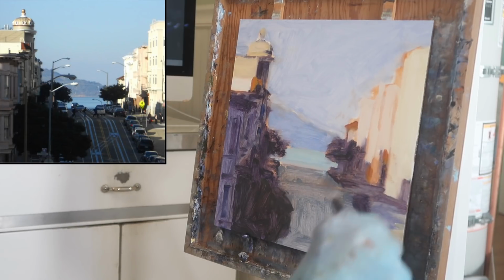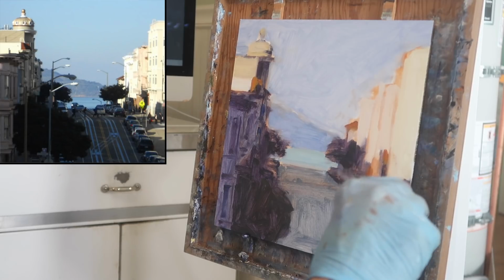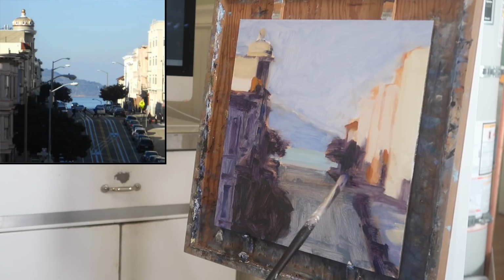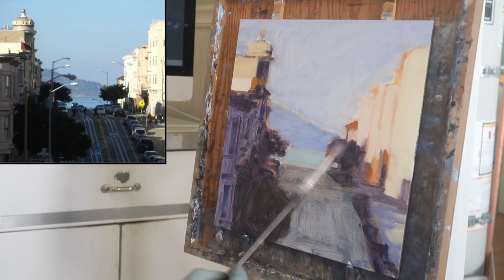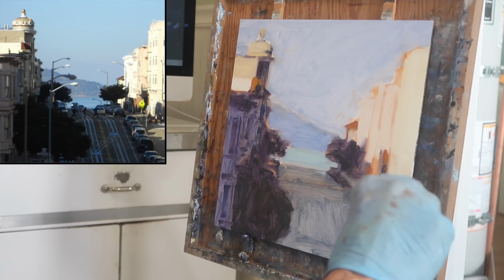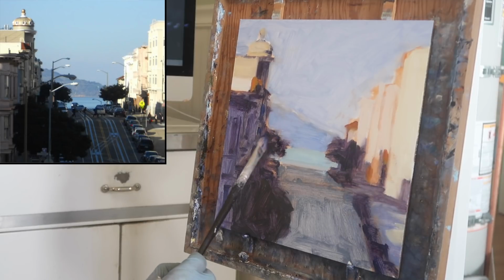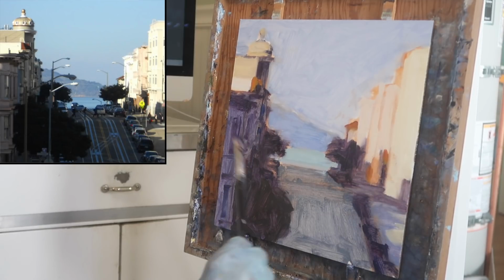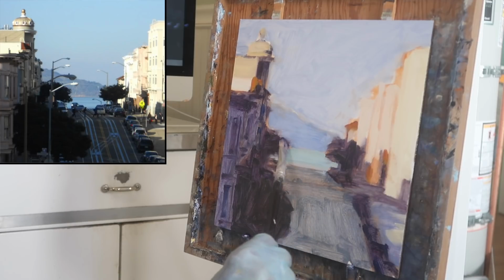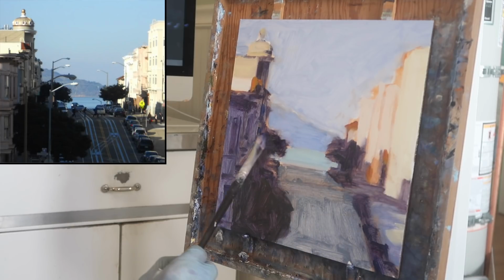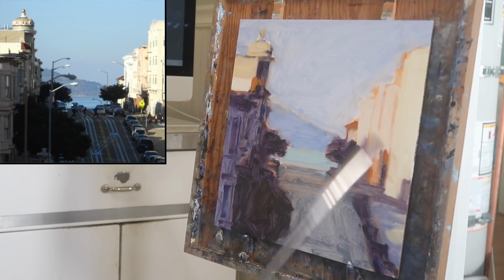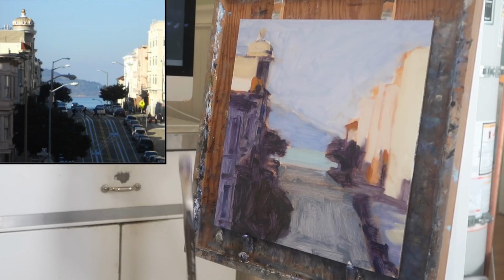Now, one thing for sure, I've talked about this before, is that in a photograph the shadows are always darker than they are in real life. So it's something to keep in mind when you're working from a digital image, that you don't want to make them too dark. And I think by keeping it transparent, that's part of what I'm doing right there.